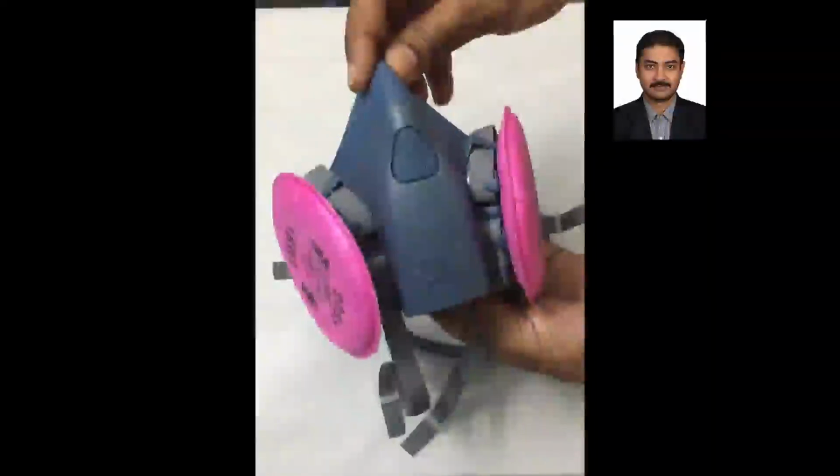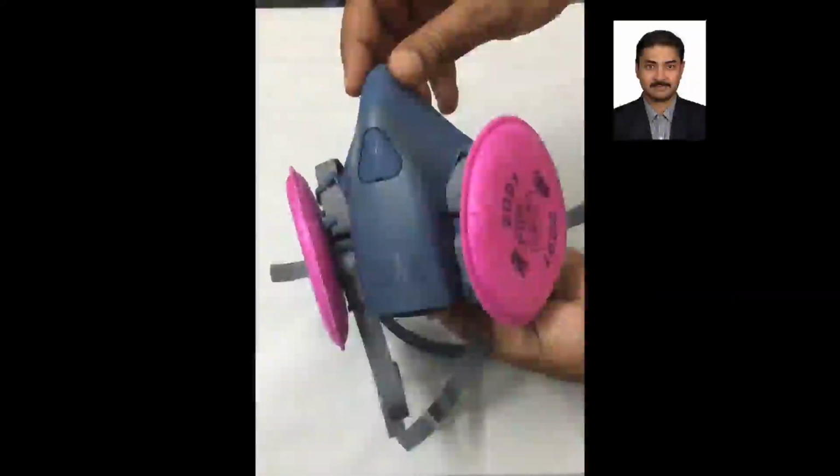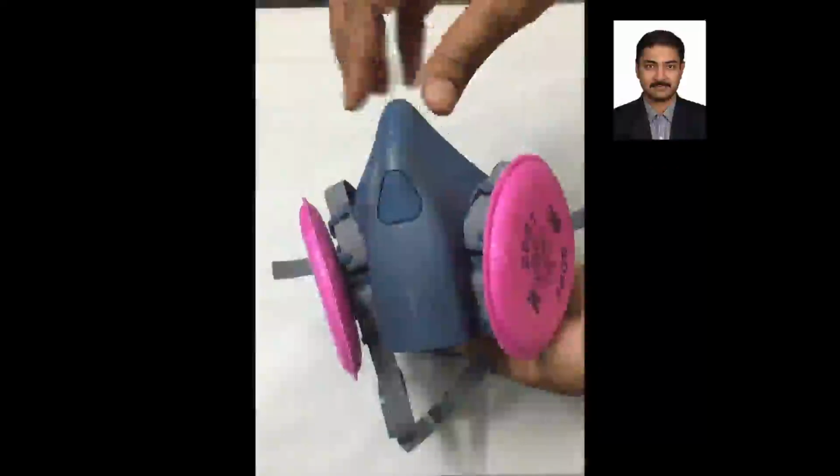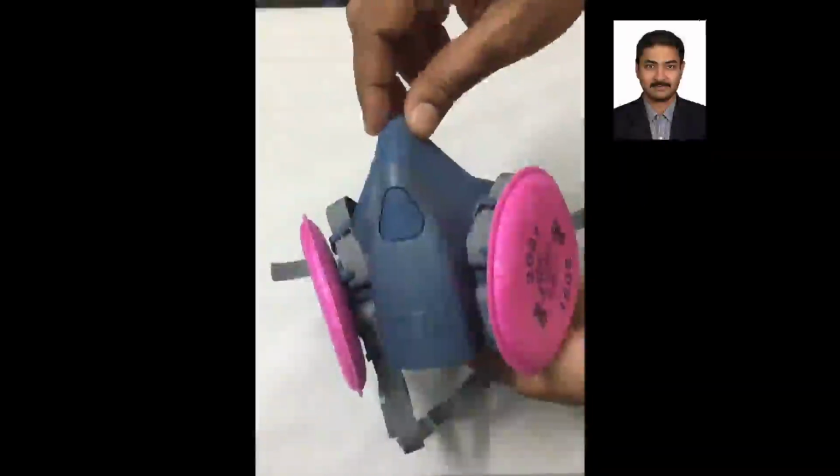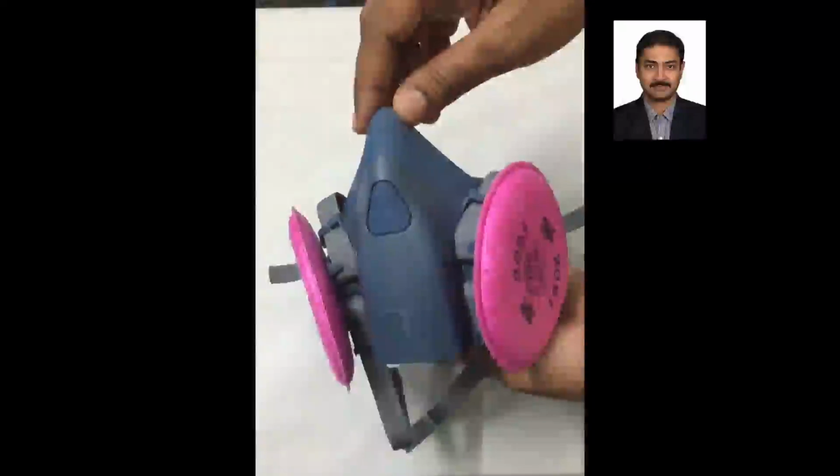So these are the masks that we are currently using, especially in our OTs. They do not obstruct your view. For ophthalmologists, when your instrument is coming in front of your eye, for example a slit lamp or a microscope or an indirect ophthalmoscope, these masks are still good enough to use.